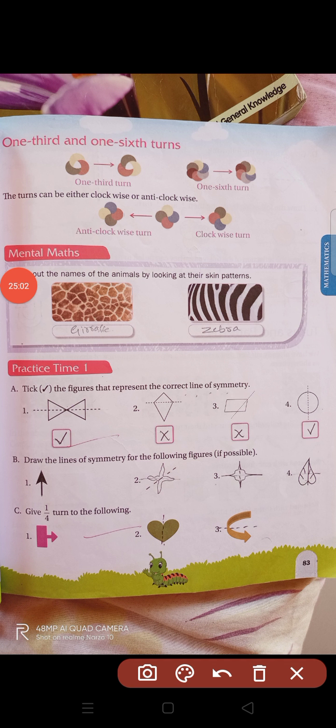Here we just need to draw the lines of symmetry. Okay, yes, for this one the line of symmetry doesn't exist whenever we draw the straight line. Yes, sorry, you draw the lines of symmetry. Yes, so here vertically you have to draw the line of symmetry for this given leaf. Okay, draw the pattern as a symmetrical line like this. Okay, next give 1 by 4 turn to the following. Right, so here 1 by 4 turn is like this.